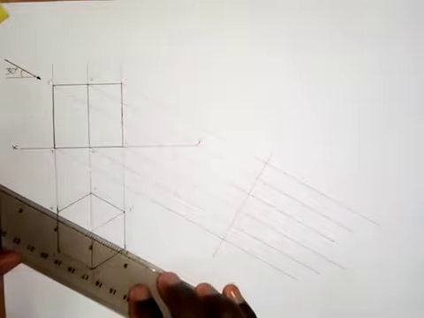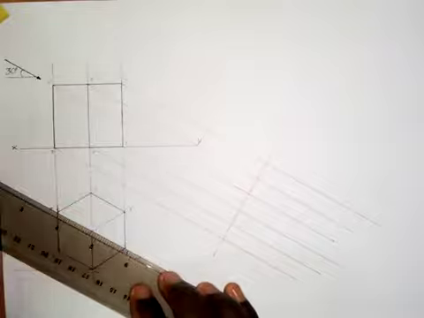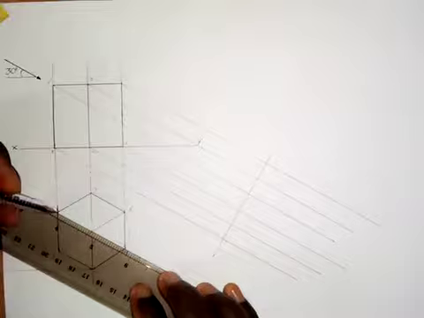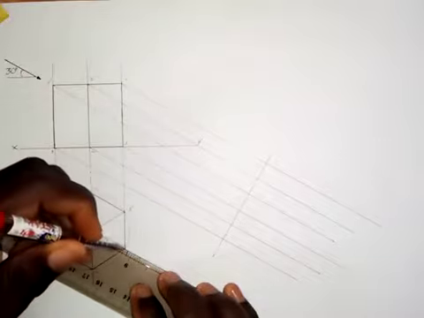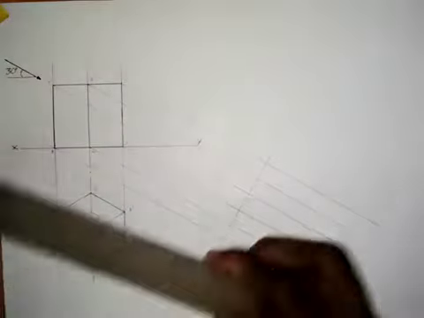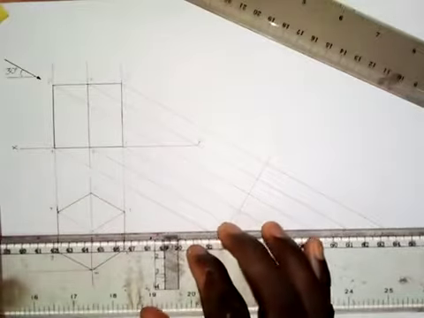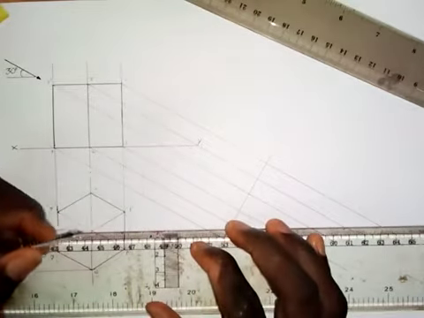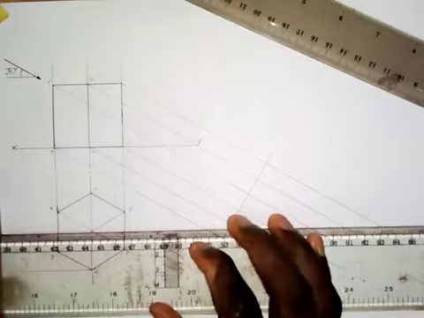As we have joined 2 and 2 prime together, I'm joining 1 and 3 prime together, and I've joined 3 and 1 prime together like this. They intersect at the center here. From this center, I'm going to draw a horizontal line like this.